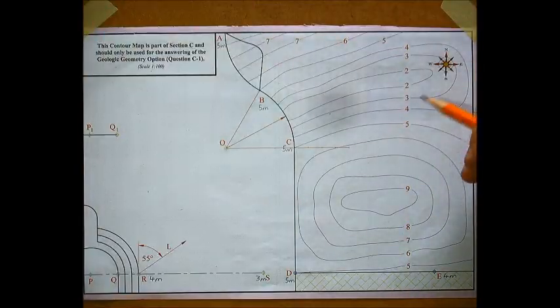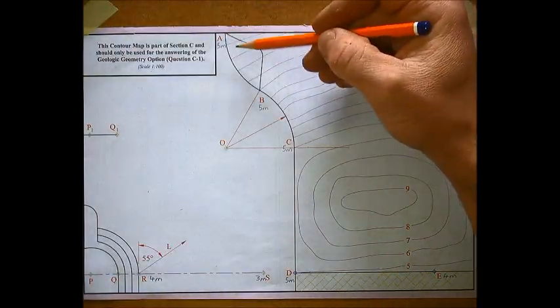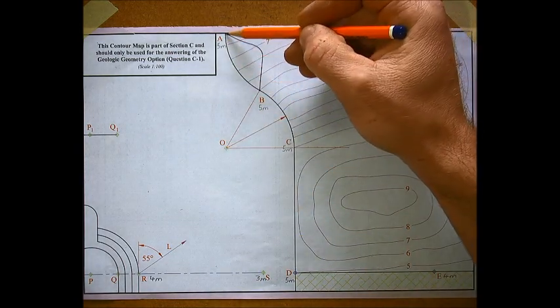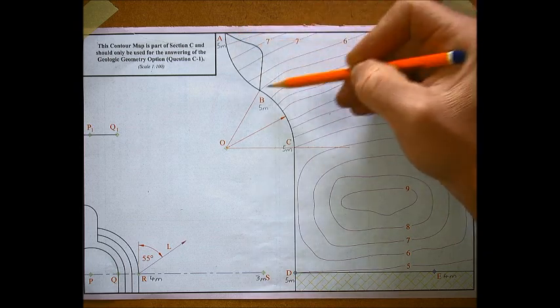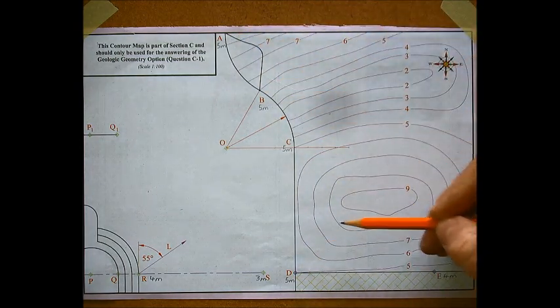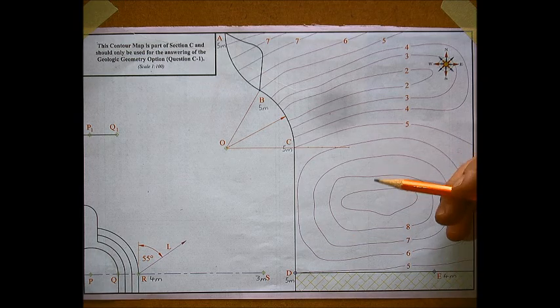So if we go back to our map here, we've been asked to complete earthworks on the eastern side of the pool. So this is the pool here, and we've already been told that A and B is complete. So we complete from B to C to D here, this part of the eastern side of the pool, the earthworks necessary.